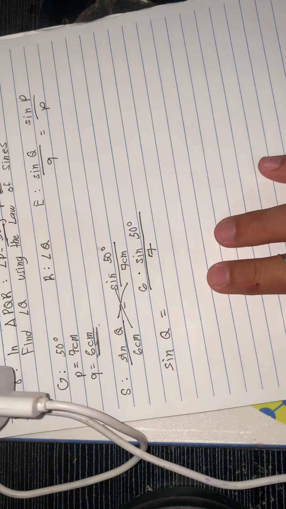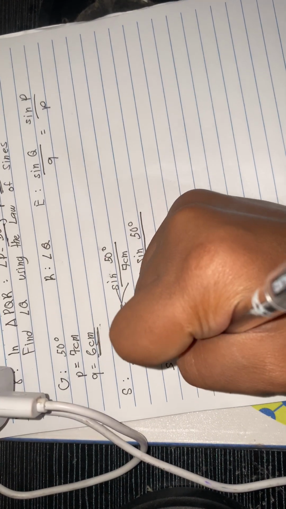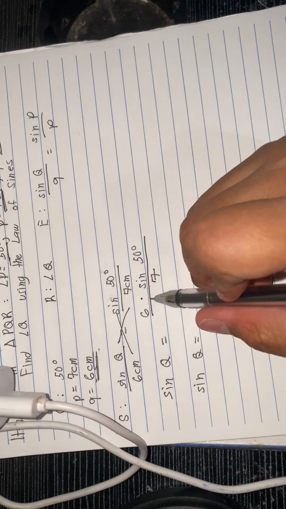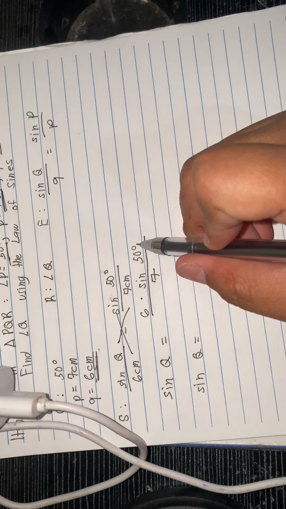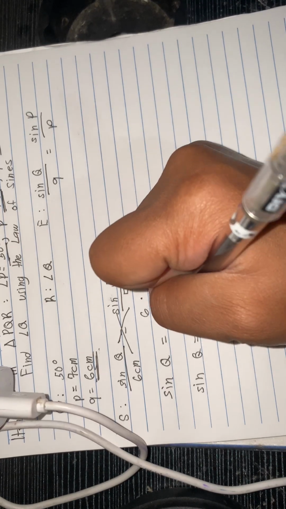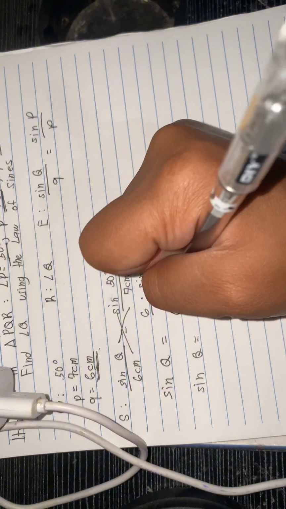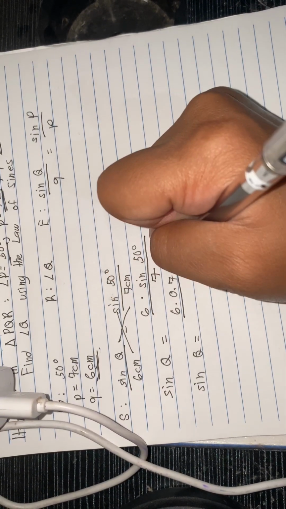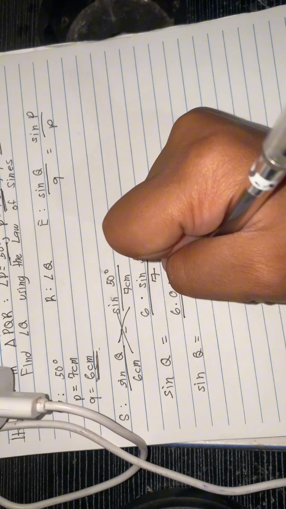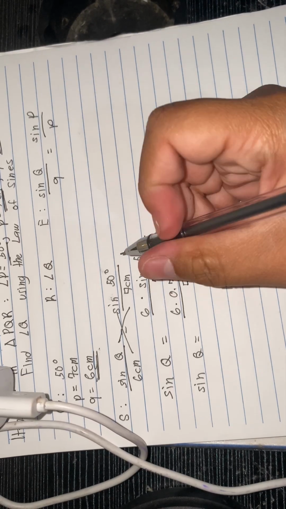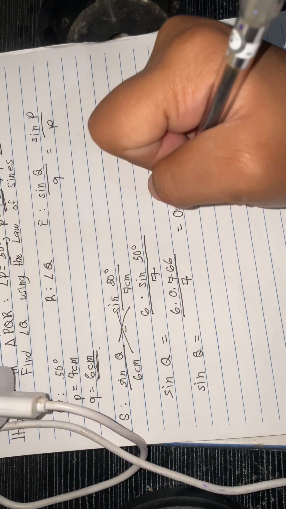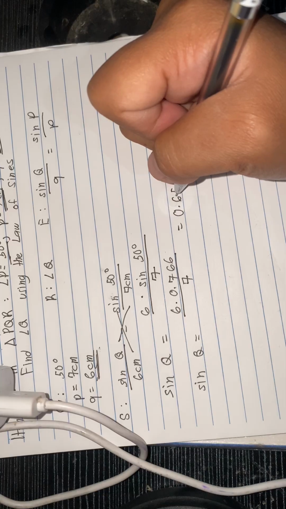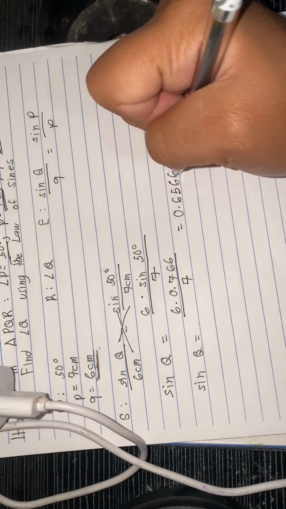And then sin Q is equal to 6 times sin 50 degrees, which is 4.596, over 7. And divide them, so it will be 0.6566.